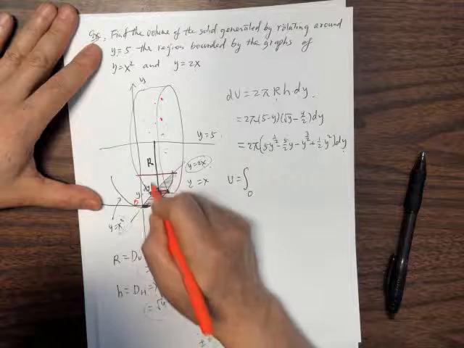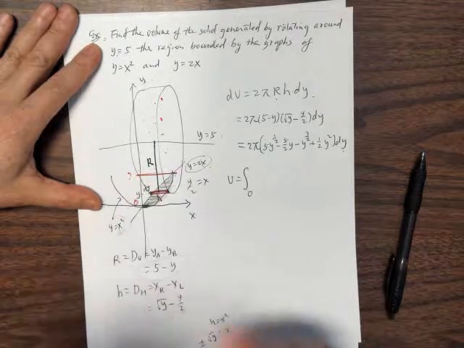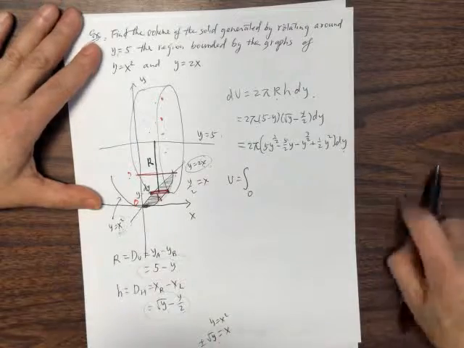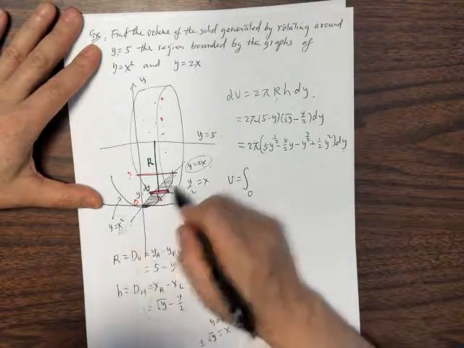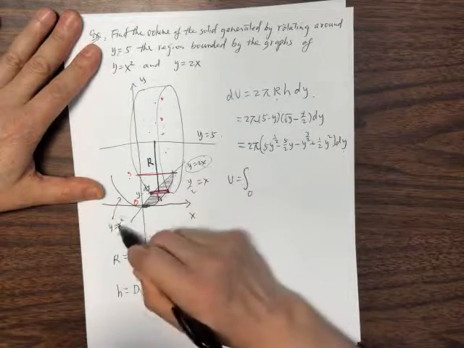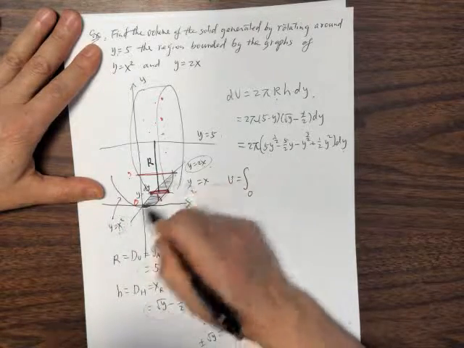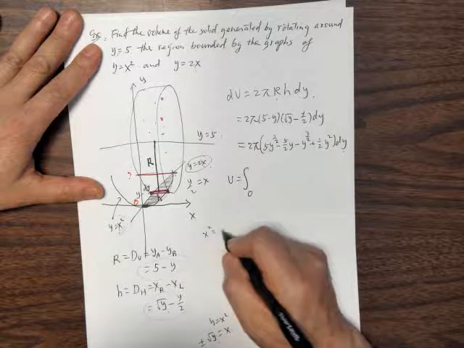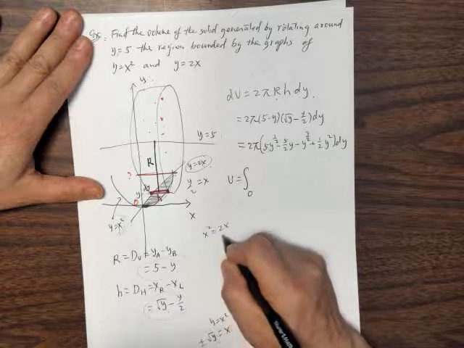So we start from 0 to whatever number here. Now how do we find the number there? Geometrically, it's the y coordinate of the intersection of those two graphs, the parabola and the straight line. So algebraically we just set them equal to each other and solve.